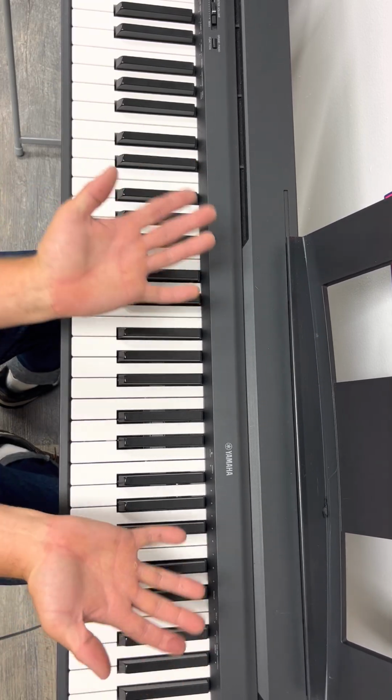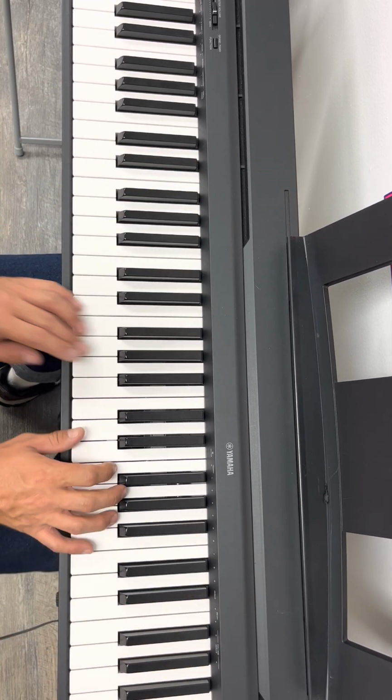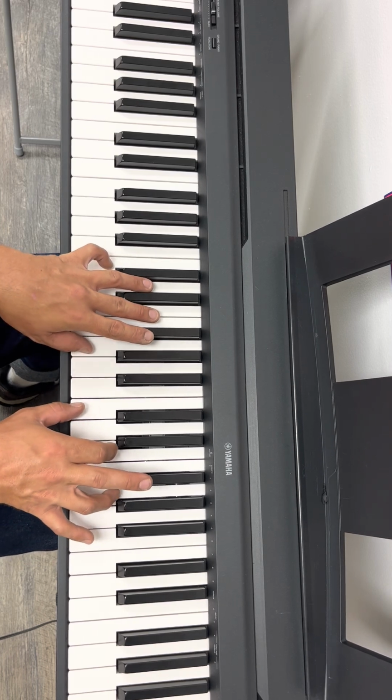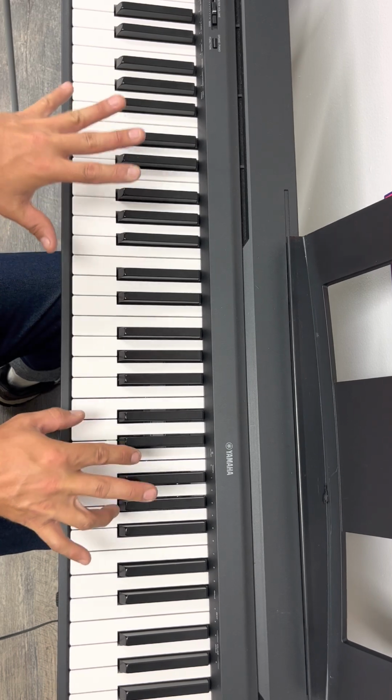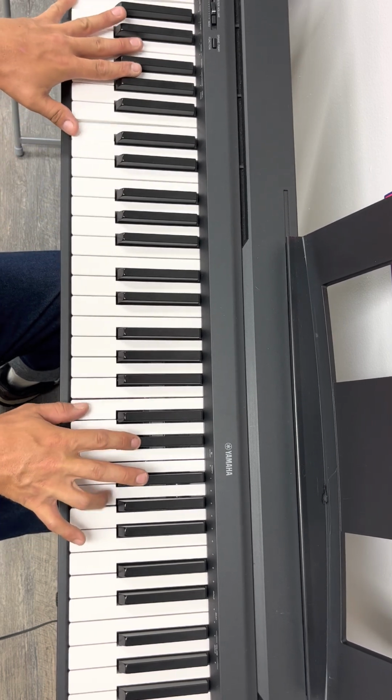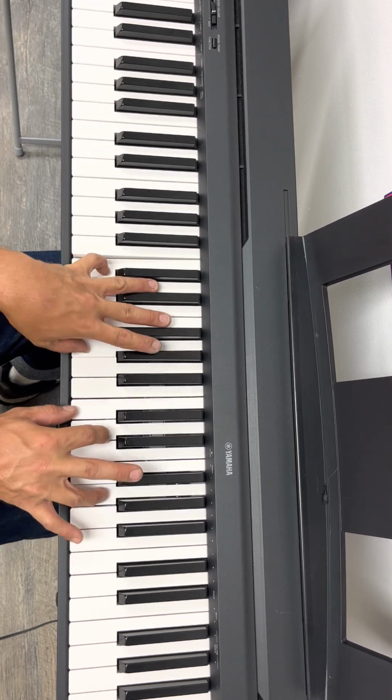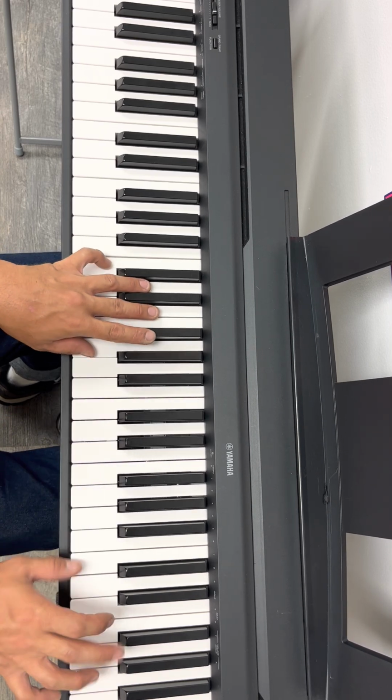So what we're gonna be talking about are songs that have a major kind of sound and then a minor kind of sound. One is kind of sad and melancholy and the other one's really, really happy.